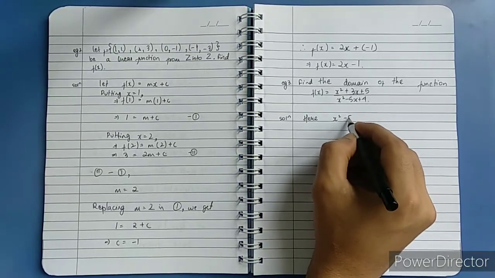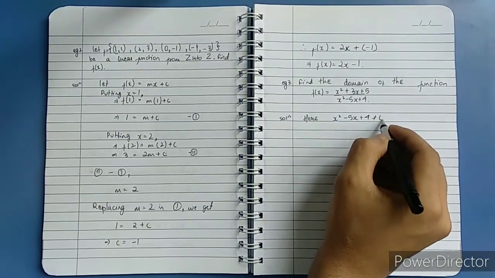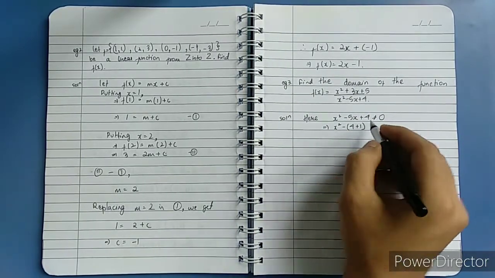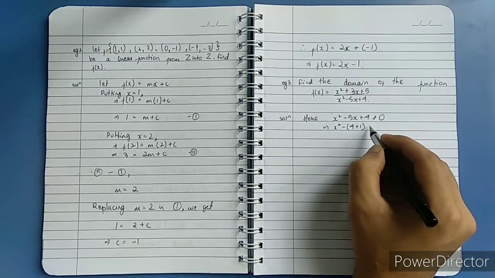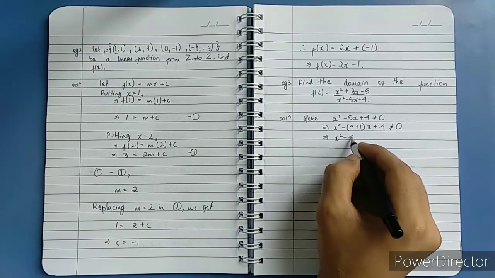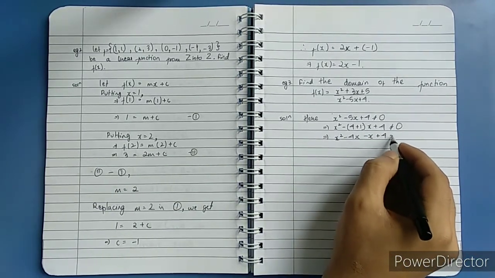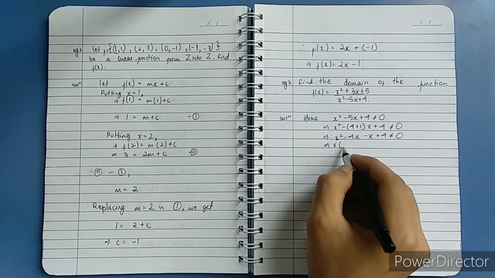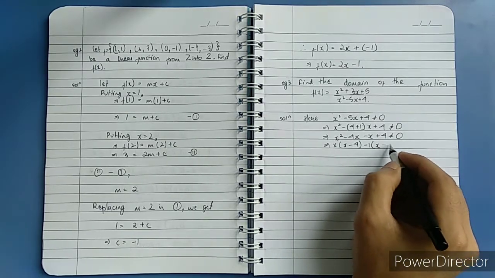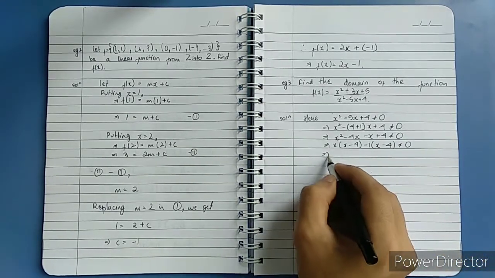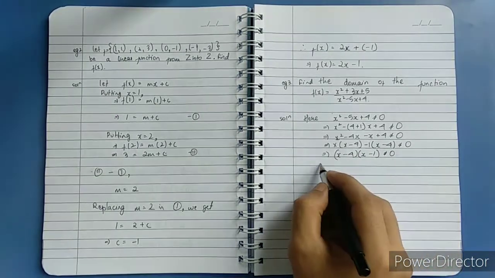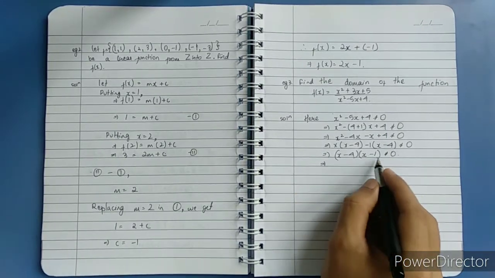x square minus 5x plus 4 should not be equal to 0, which implies x square minus 4x minus x plus 4, by middle term breaking, we get 4 plus 1, 4 into 1 is 4, should not be equal to 0, which implies x into x minus 4 minus 1 into x minus 4 not equal to 0, which implies x minus 4 into x minus 1 is not equal to 0.